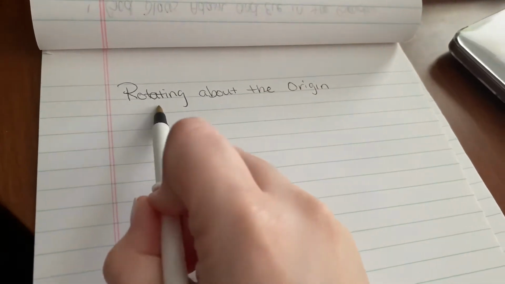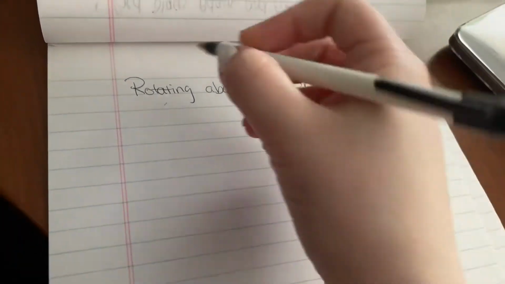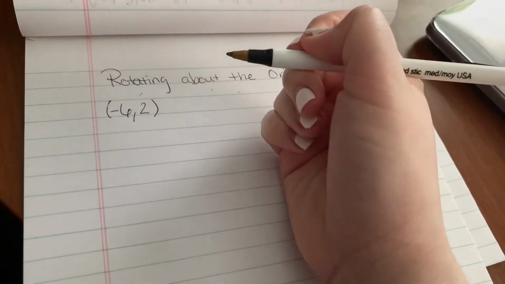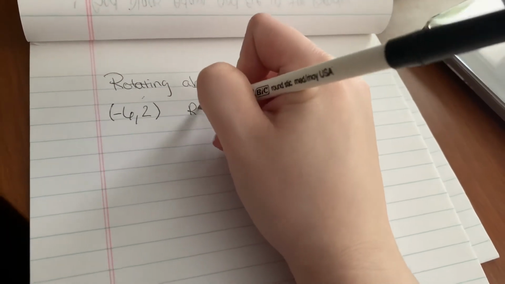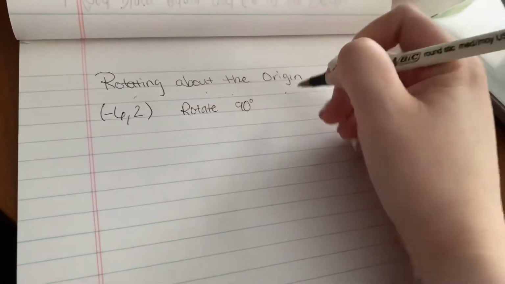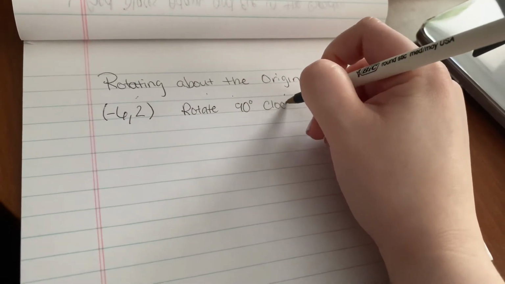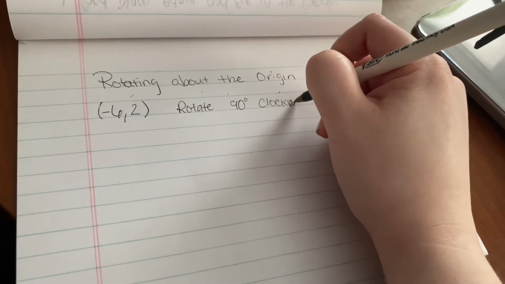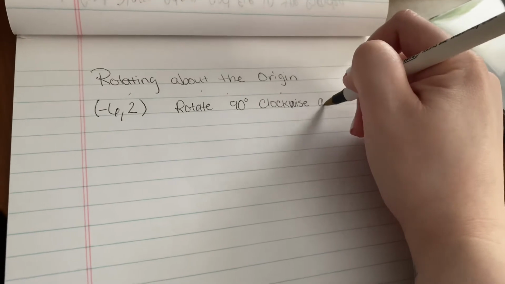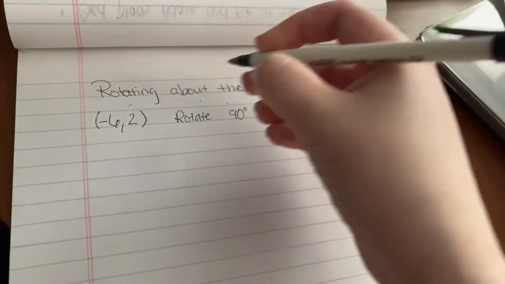So here we are going to learn about rotating about the origin. I'm going to start with an example of -6, 2. Now, when we are rotating about the origin, it is important to recognize what direction we are going in and the degrees that we are moving. Here, we are going to rotate 90 degrees clockwise about the origin.